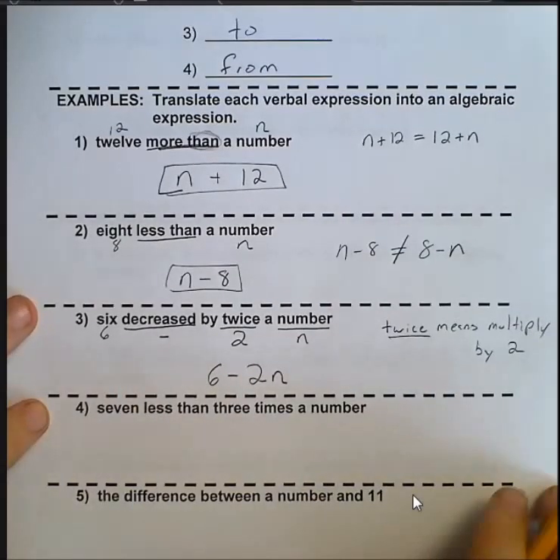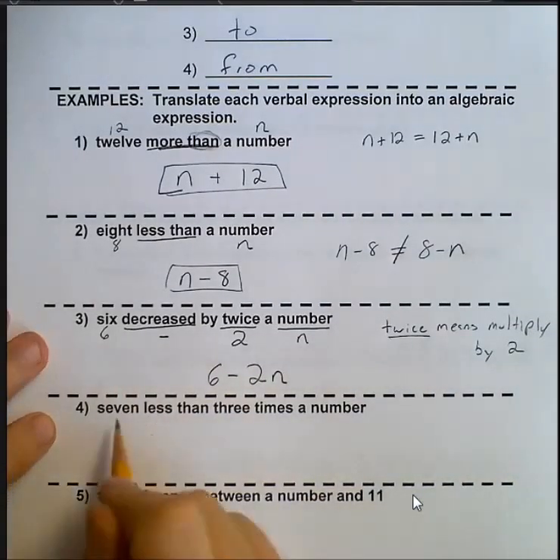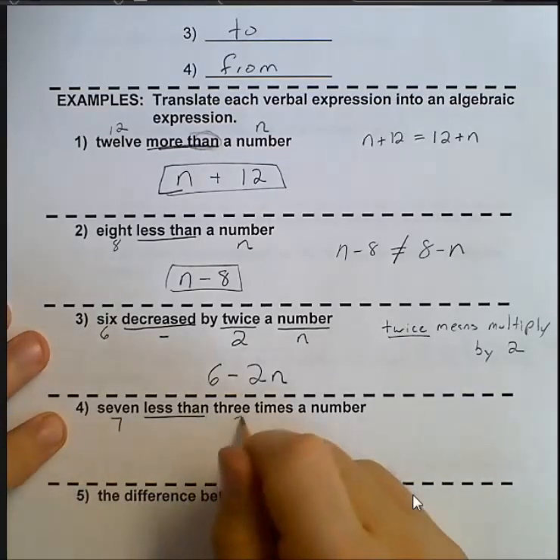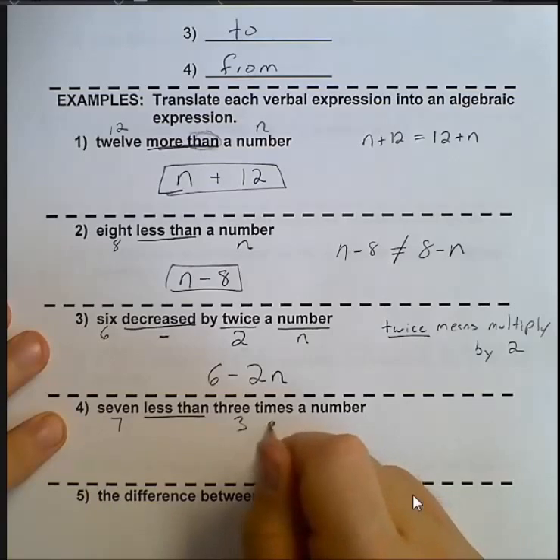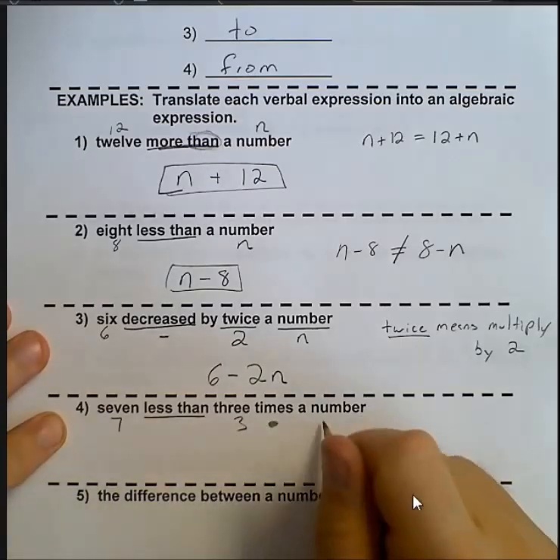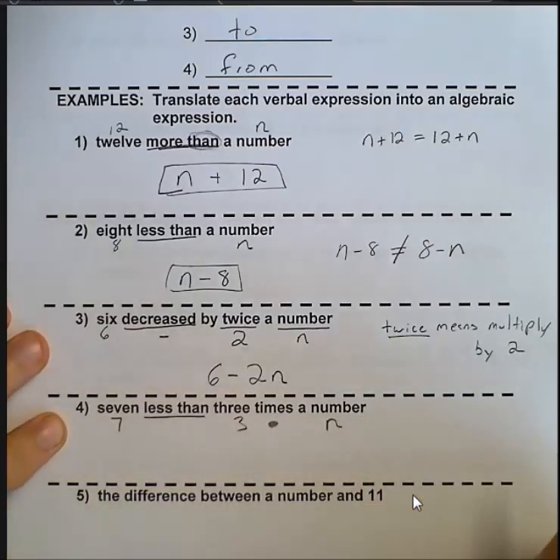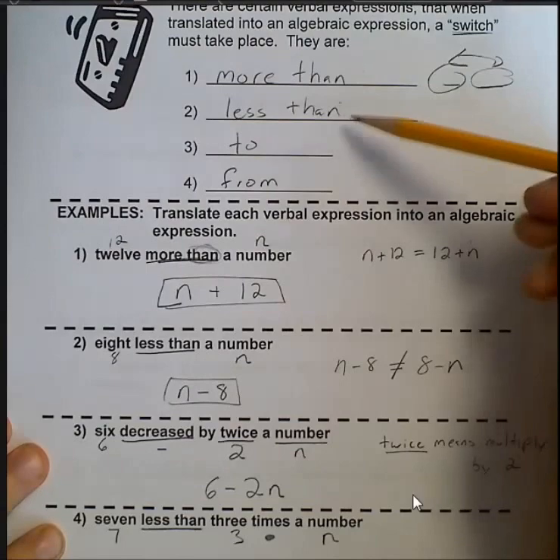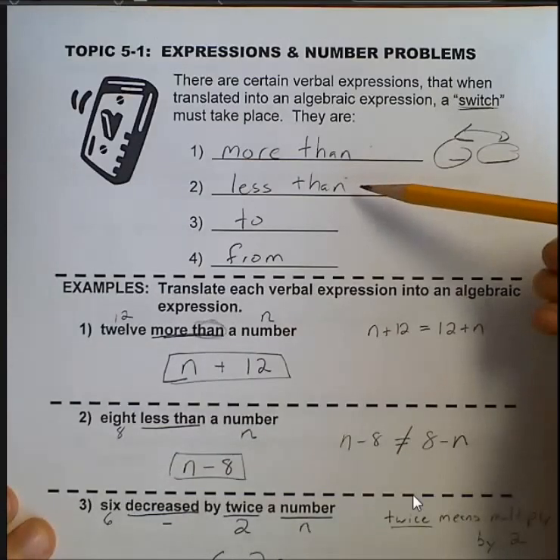Moving on to number 4. We have 7 less than 3 times a number. Less than, if you'll notice, was one of our switched phrases.